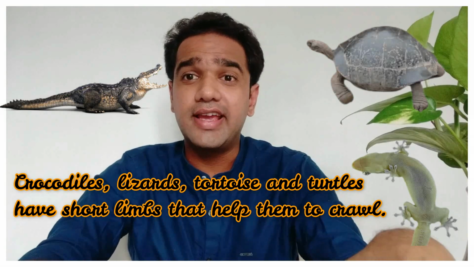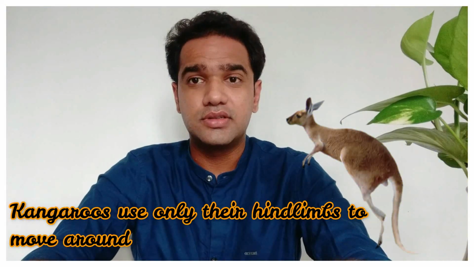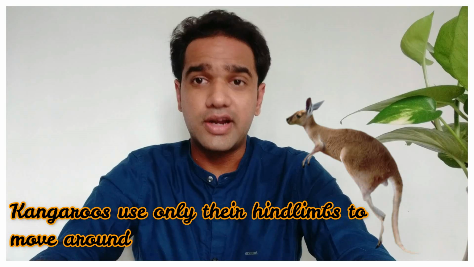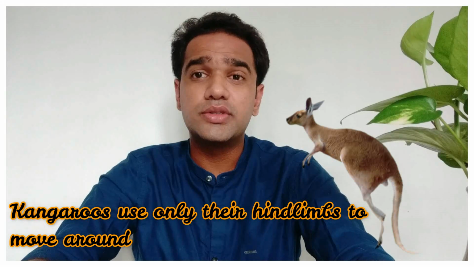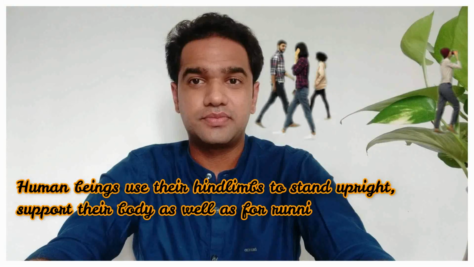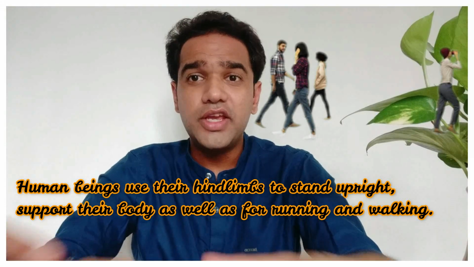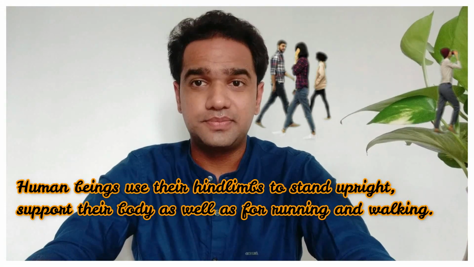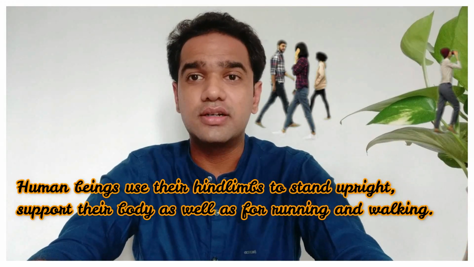Can you say what is the case for a kangaroo? They use their hind limbs to move around or to hop. Clear? Kangaroos use their hind limbs to move around or to hop. Another example is human beings, which means all of us. We use our hind limbs to stand up straight or to walk or to run, etc.